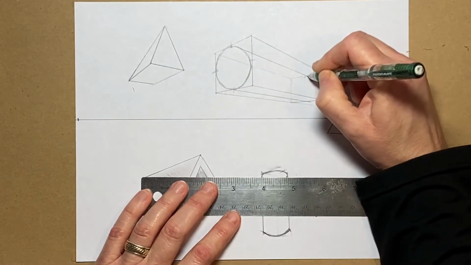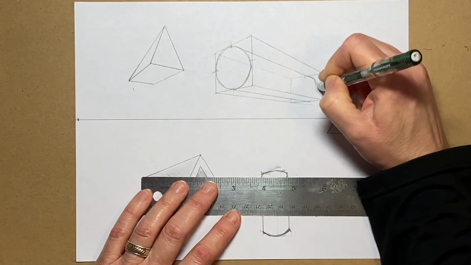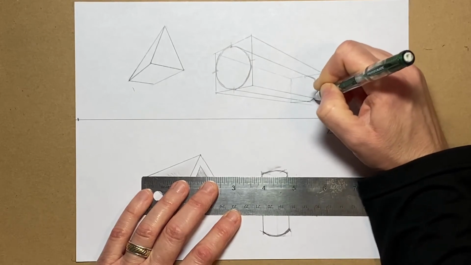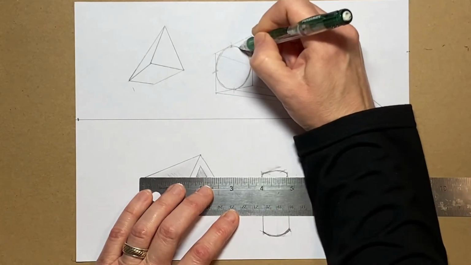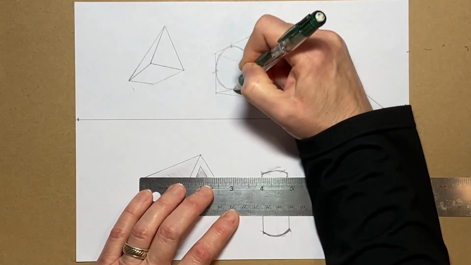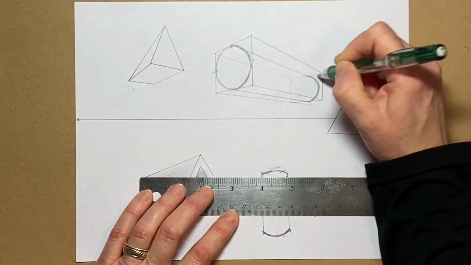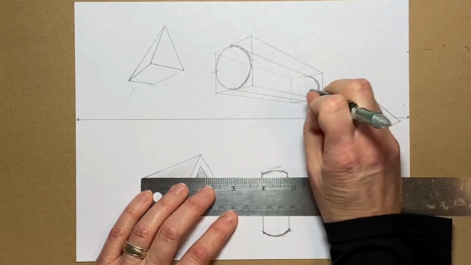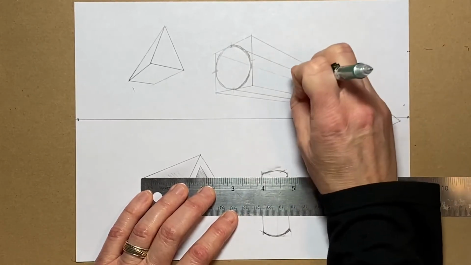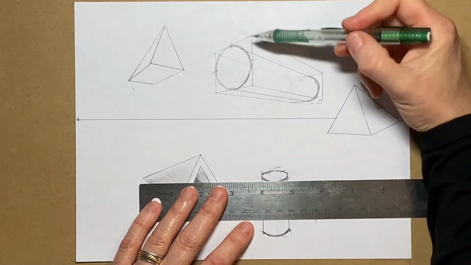All right, so what's going to happen then is that the line that I have here should mimic this line right here. The curvature basically of this line should match the curvature of this line. And then you can erase your extra lines that are going through it.